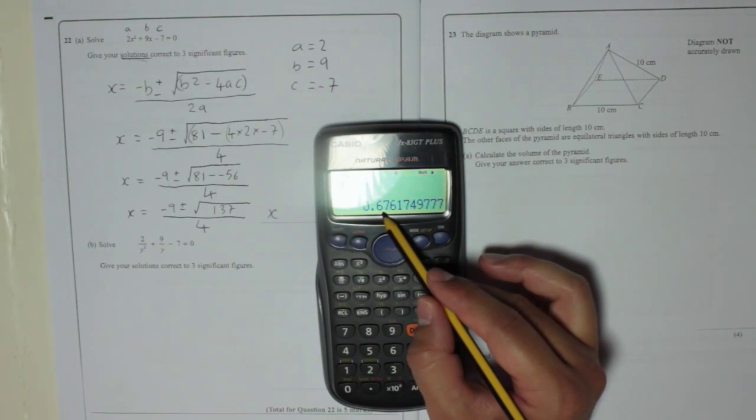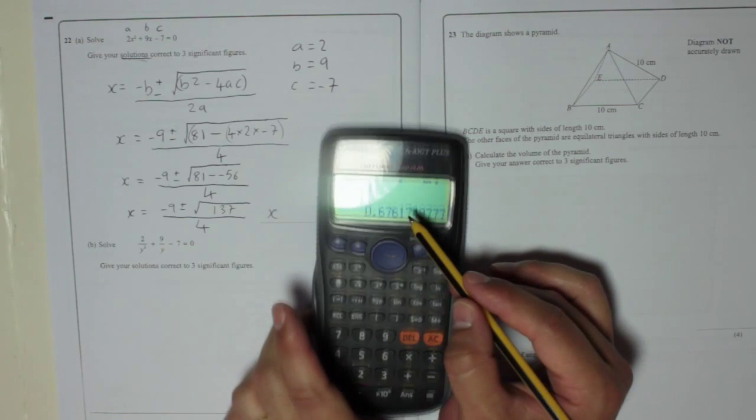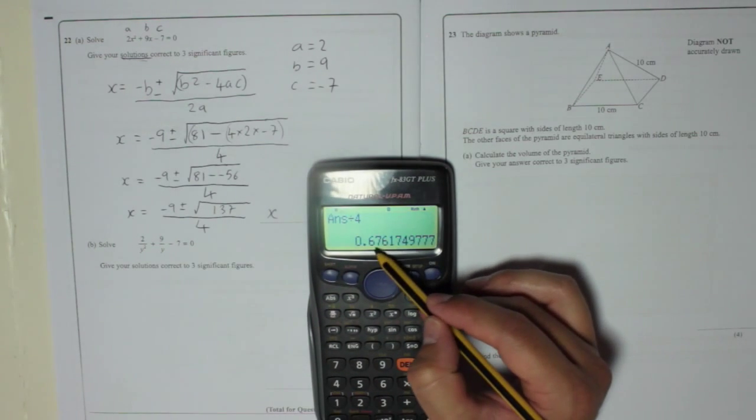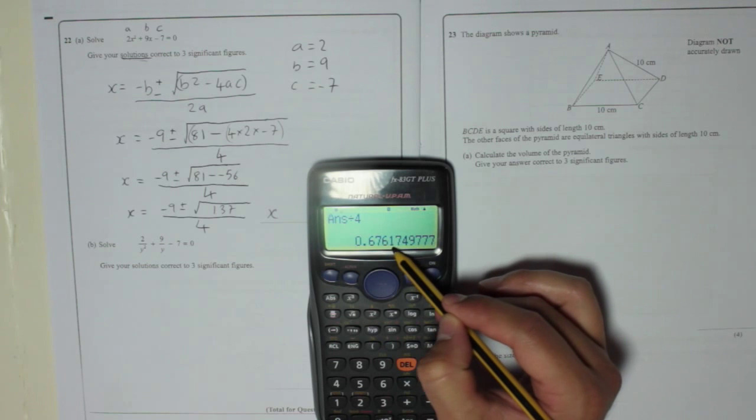You start counting at the 6, remember? The next number is a 1, so that's small, so we don't round up the 6, so it's 0.676.